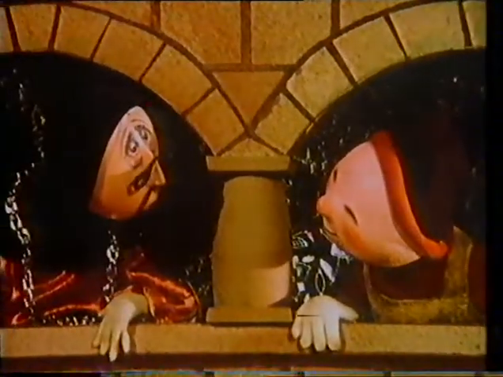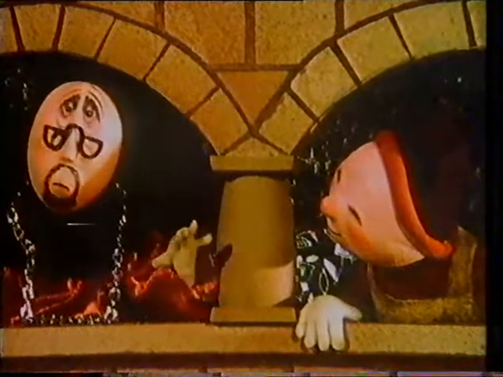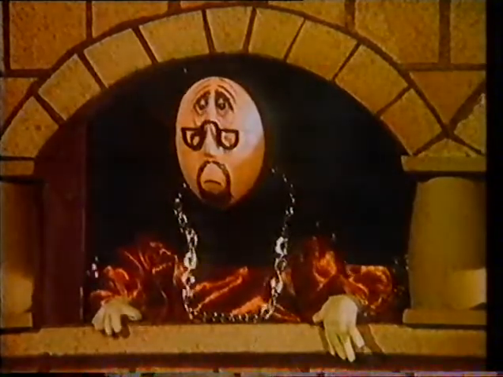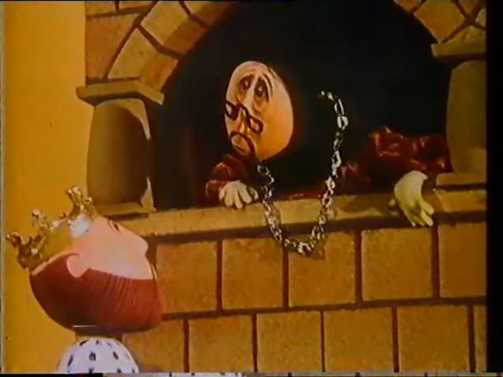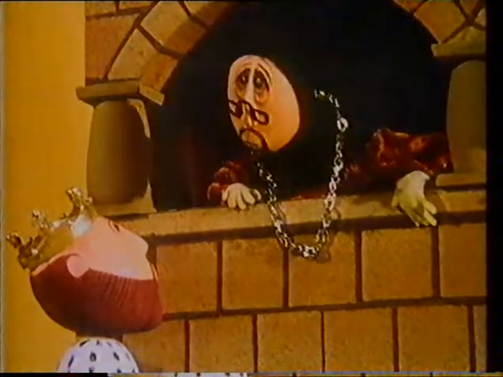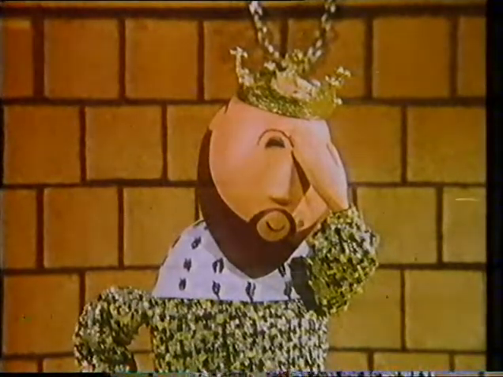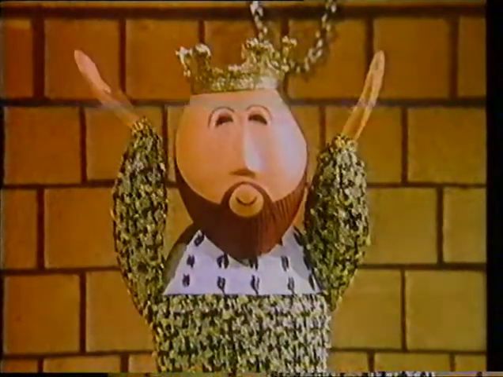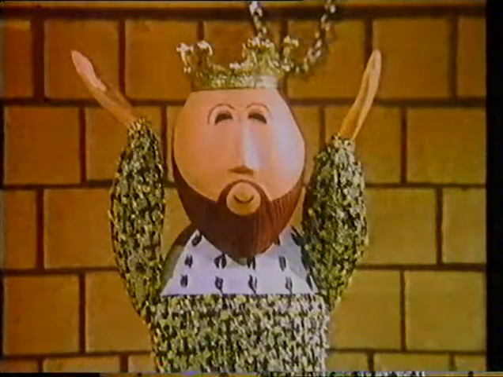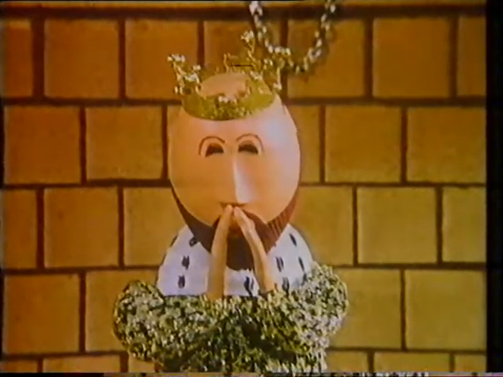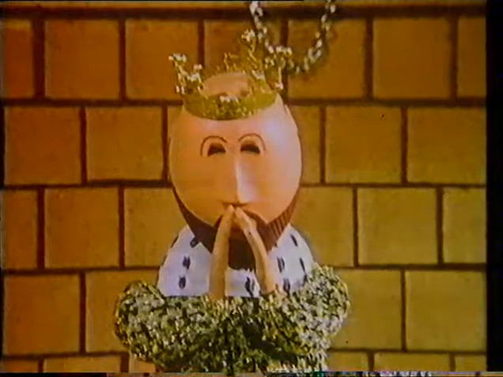How big is a bed? The carpenter asked the Prime Minister. Oh, good question, said the Prime Minister, and he asked the king. How big is a bed? The king thought, and he thought, and he thought, until suddenly he had an idea. The bed must be big enough to fit the queen.